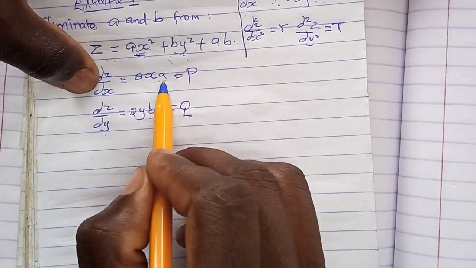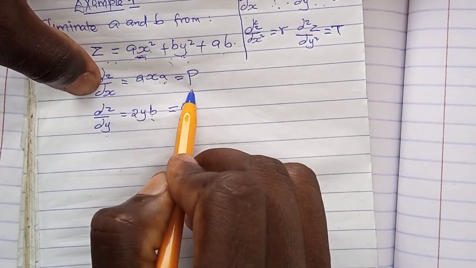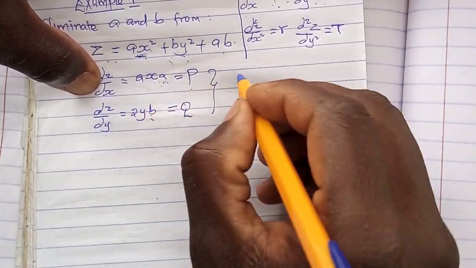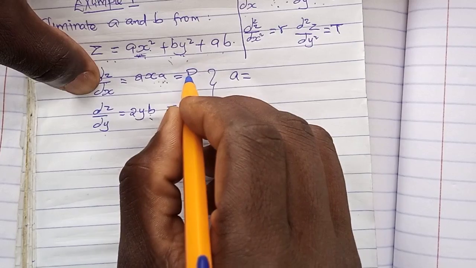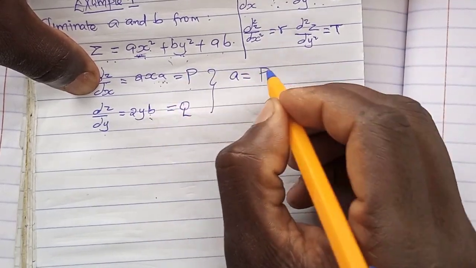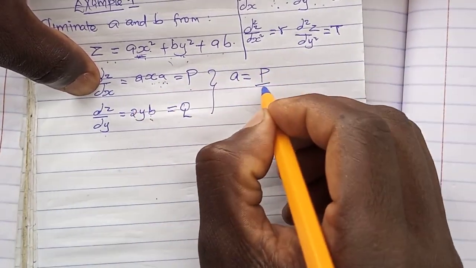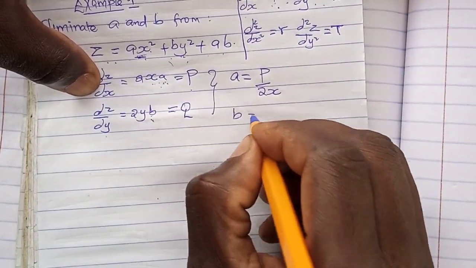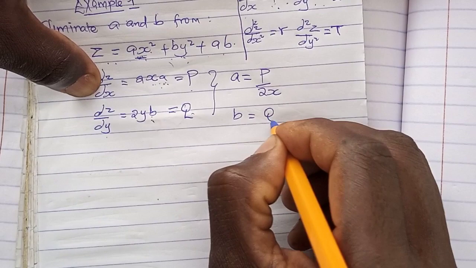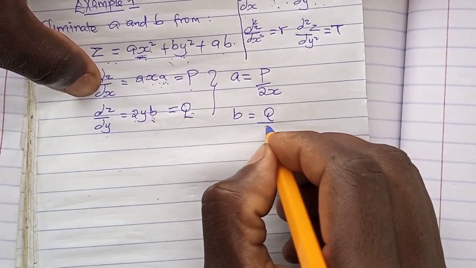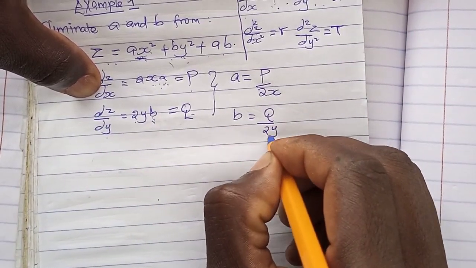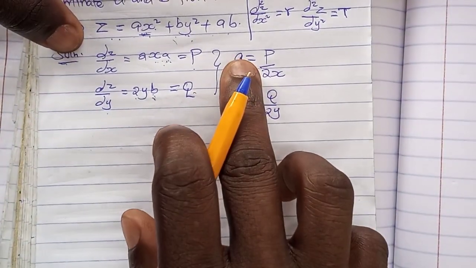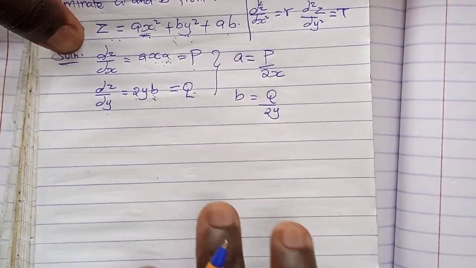So if you make these arbitrary constants the subject, A will be P over 2X, and B will be Q over 2Y.